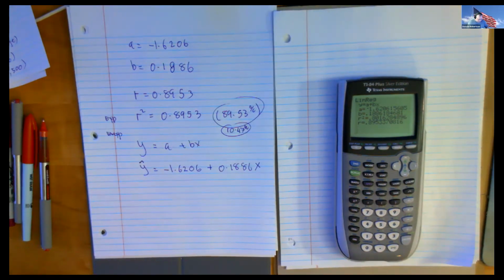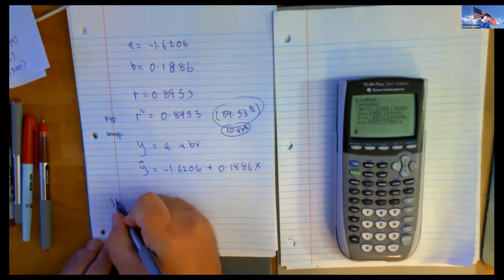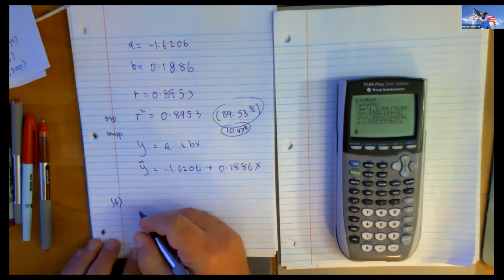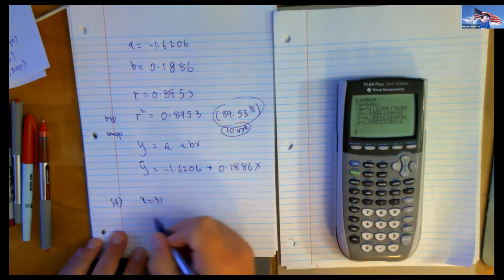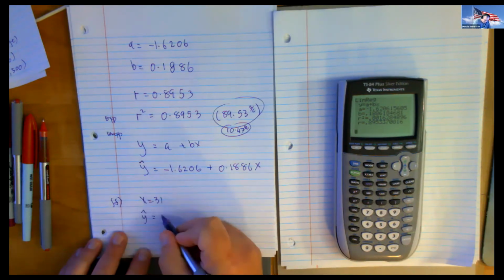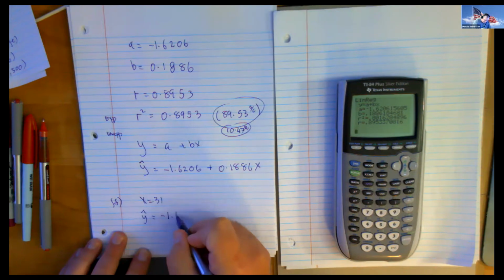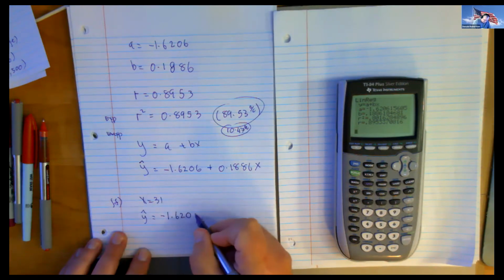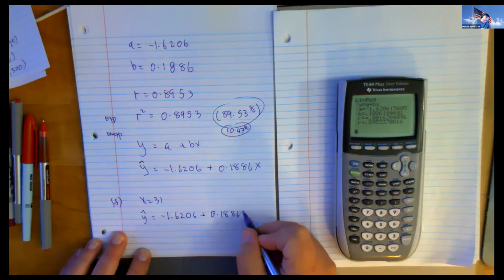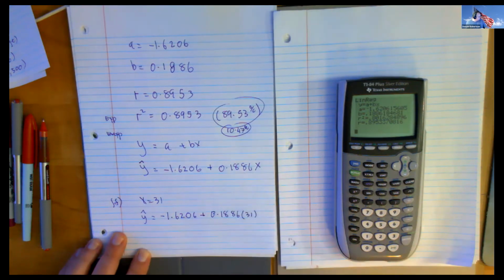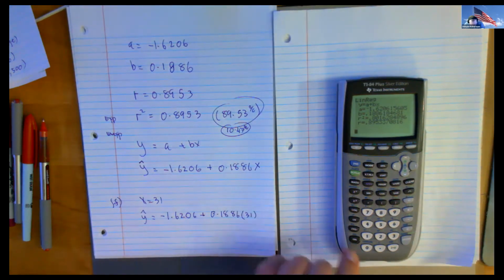And then the question F: suppose X is 31. Use it to predict what Y would be. The predicted Y value is negative 0.16206 plus 0.1886 times 31. And I'm going to do that right now.